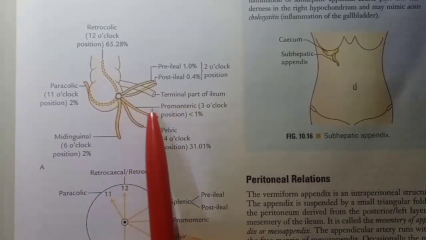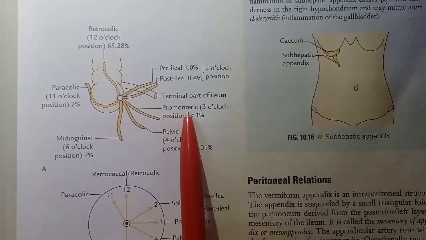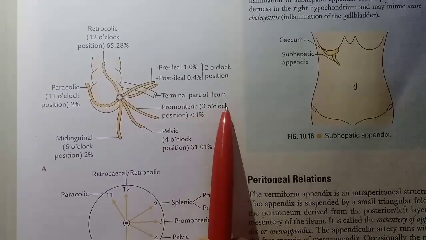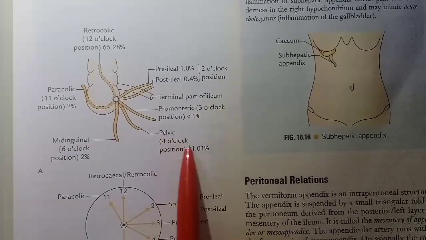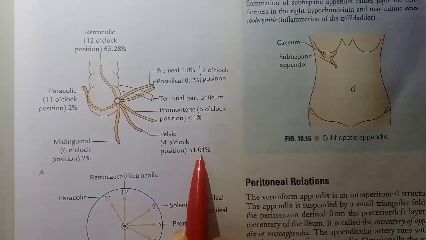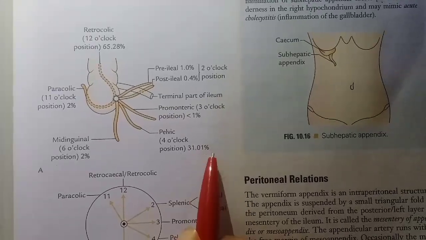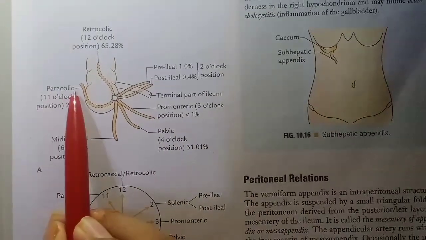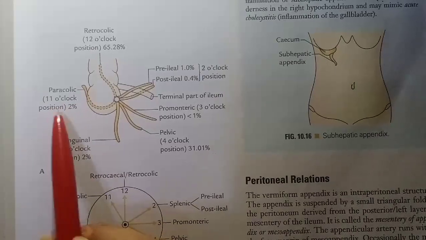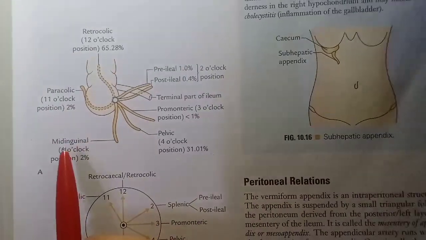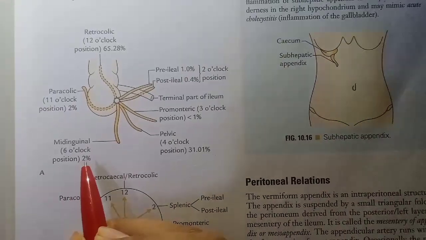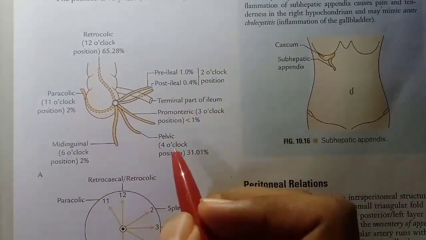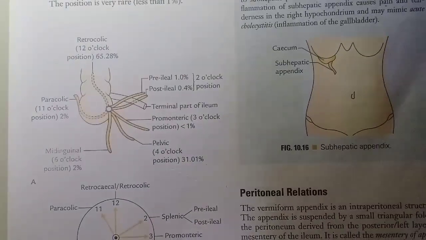Now you can also see the terminal part of ileum, and you can see the promontoric position, which is 3 o'clock position, it is less than 1%, and pelvic, 4 o'clock position, which is 31.01%, and you can also see paracolic or 11 o'clock position, which is about 2%, and mid inguinal position, which is 6 o'clock position, it is also about 2%. So these all are the positions of the appendix.